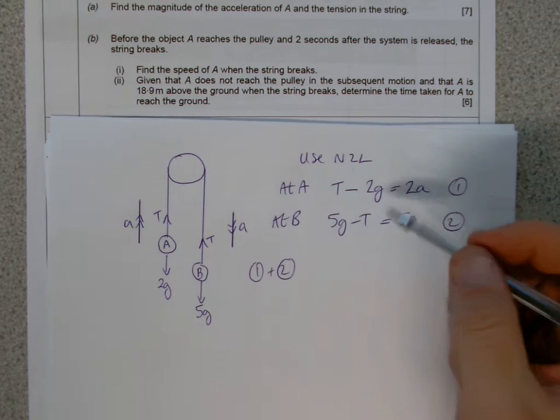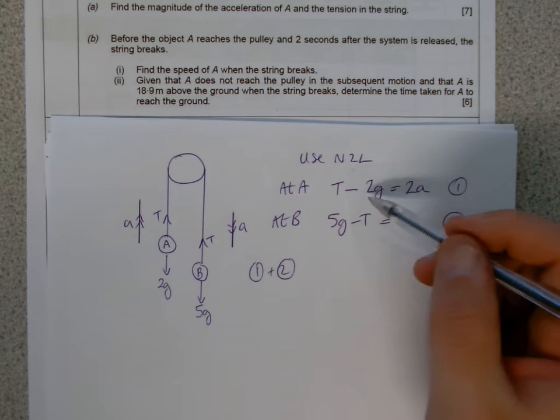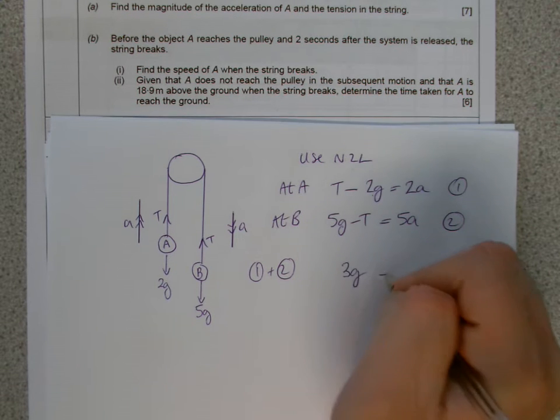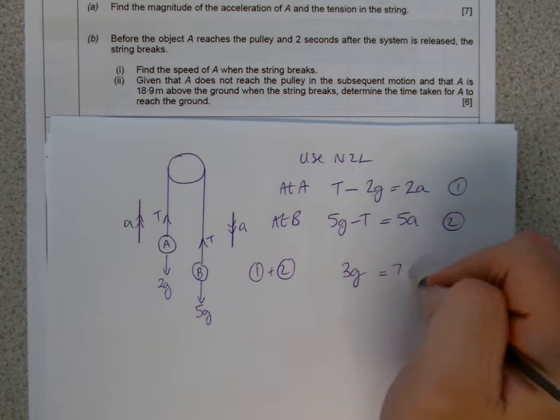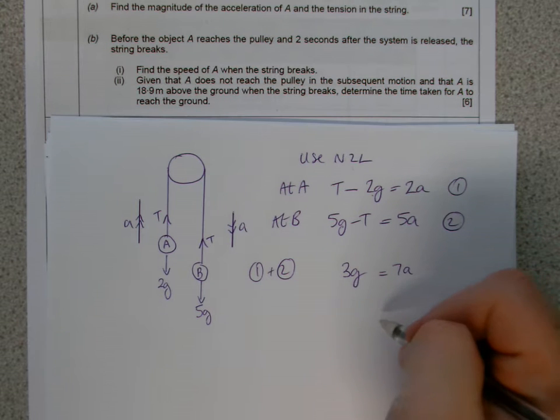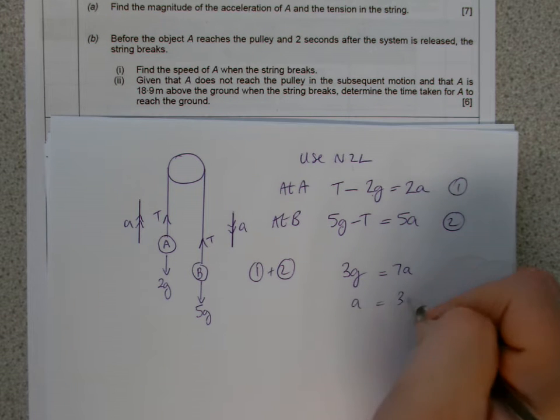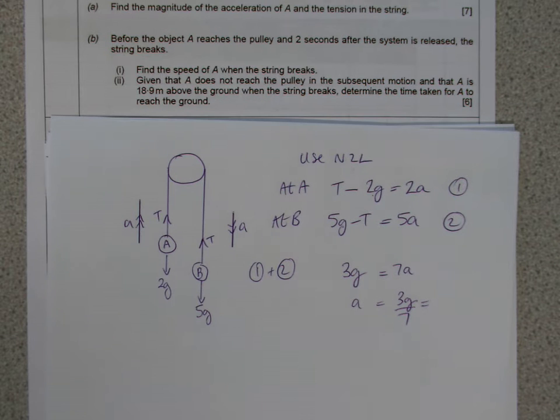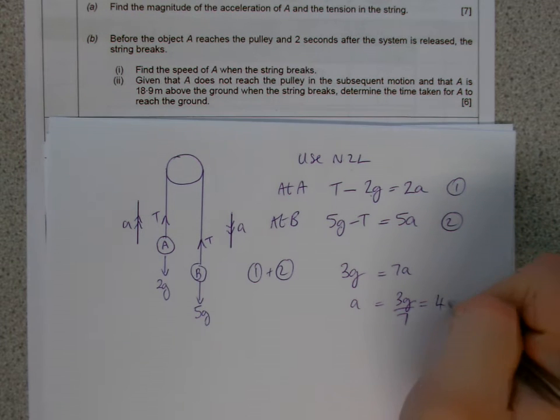Okay, so if we add 1 and 2, the T's will disappear, and minus 2g plus 5g is going to be 3g. And then if we add the masses, that'll be 7a. So that means a will equal 3g divided by 7. And if we work that out, you get 4.2 meters per second squared.